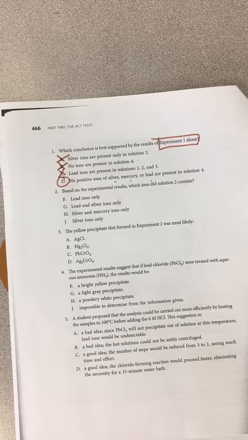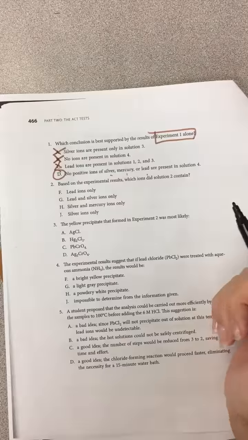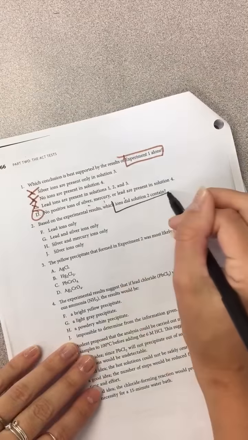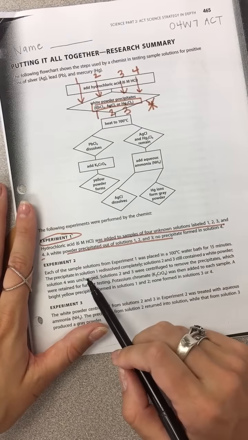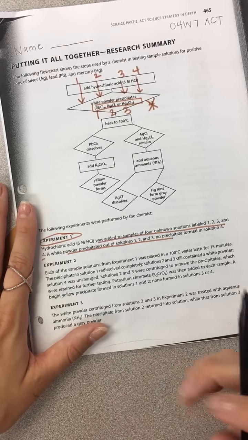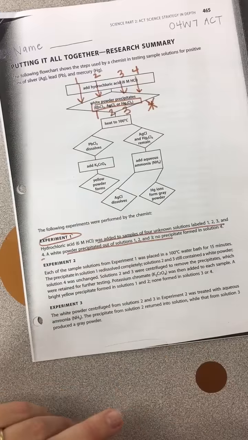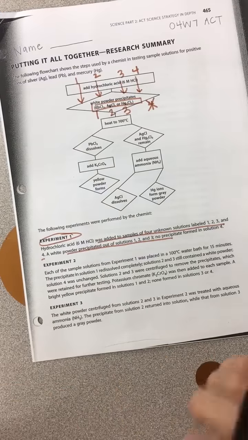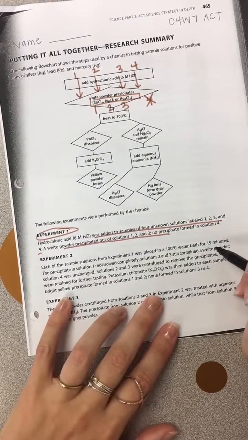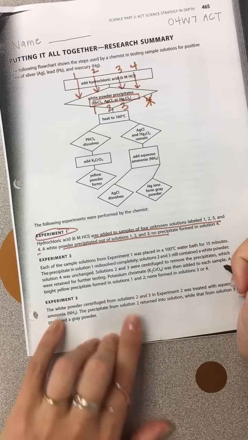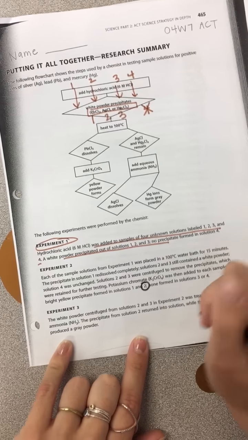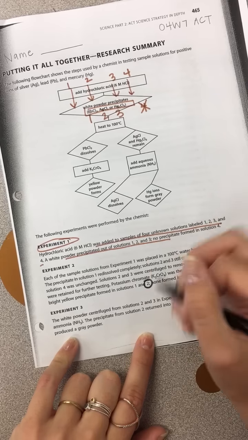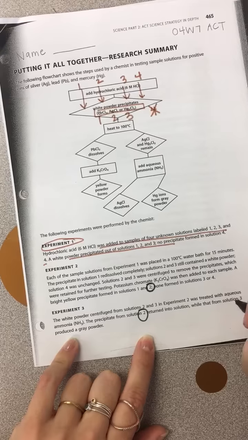All right, based on the experimental results, which ions did solution 2 contain? So let's see. Each of the samples was placed in a 100 degrees water bath. Precipitate in solution 1 redissolved. Solutions 2 and 3 still contained the white powder. Solution 4 was unchanged. 2 and 3 were centrifuged to remove the precipitates, which were retained. Potassium chromate was added to each sample. A bright yellow precipitate formed in 1 and 2, and none formed in 3 and 4. The white powder centrifuged from 2 and 3 was treated with aqueous ammonia. The precipitate from solution 2 returned into solution.